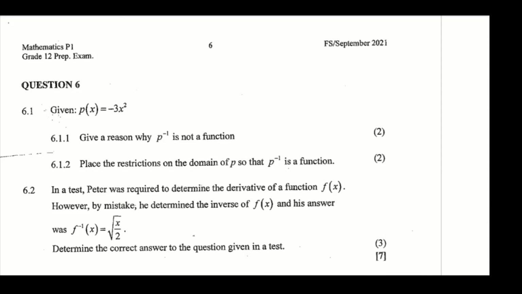Question 6.1, we are given p of x equals minus 3x squared. And in 6.1.1, we are asked to give a reason why the inverse of p is not a function. So our p of x is equals to minus 3x squared, right?